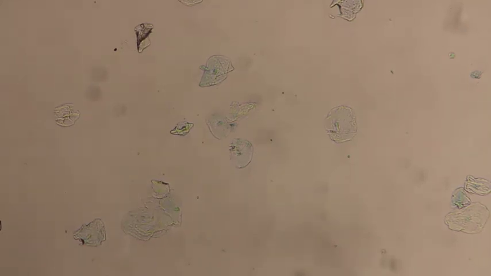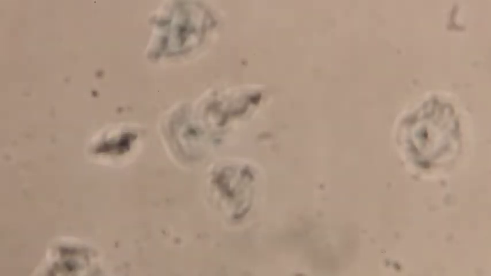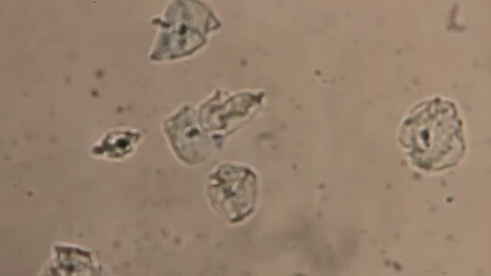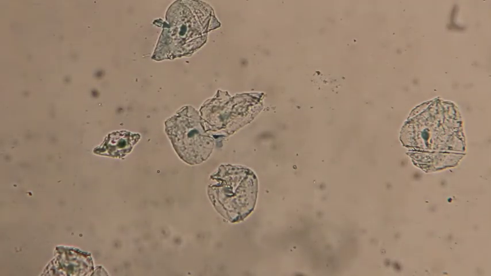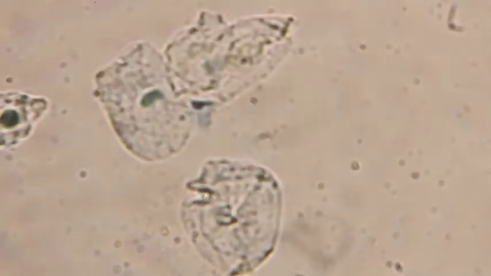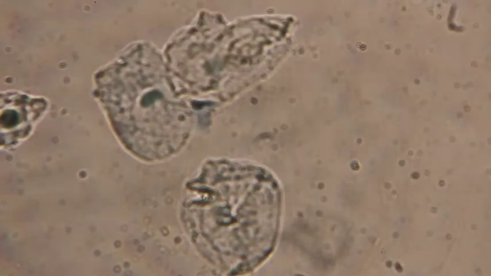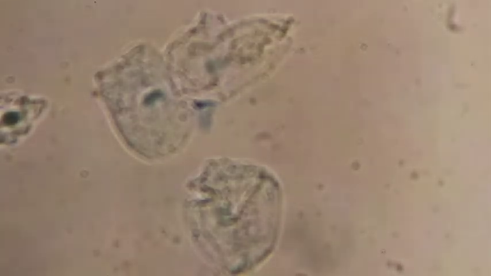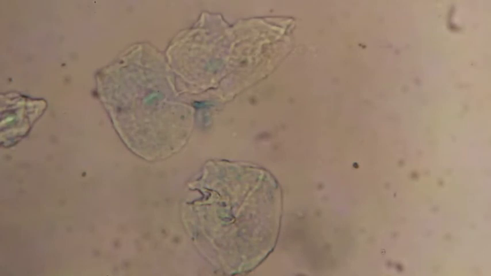Okay. Then I'm going to go up here under the 25x. It's a little bit better. Finally, we'll move up to the 40x. Increase the light to increase the resolution, and focus so we can see these cheek cells under the 40x objective. Actually, we can see them really clearly here.